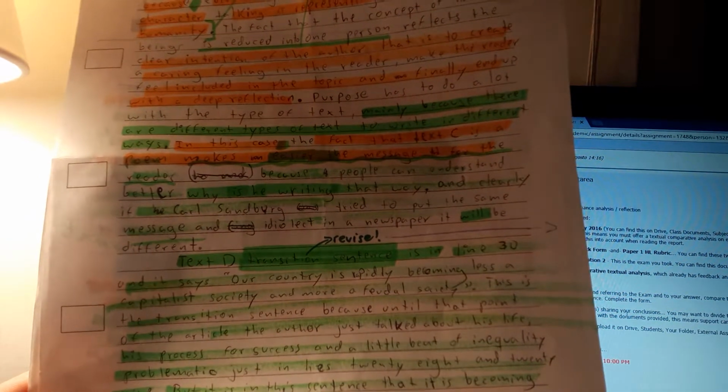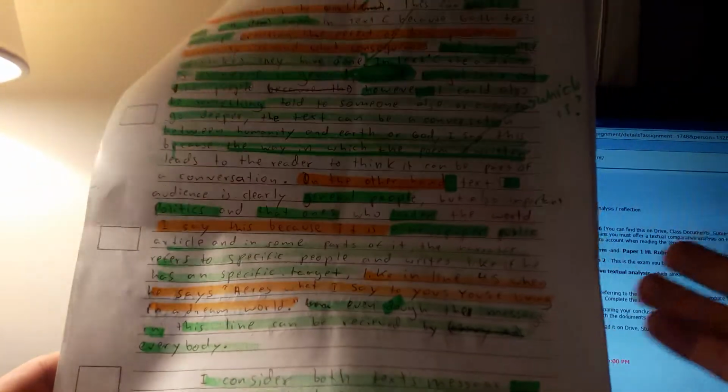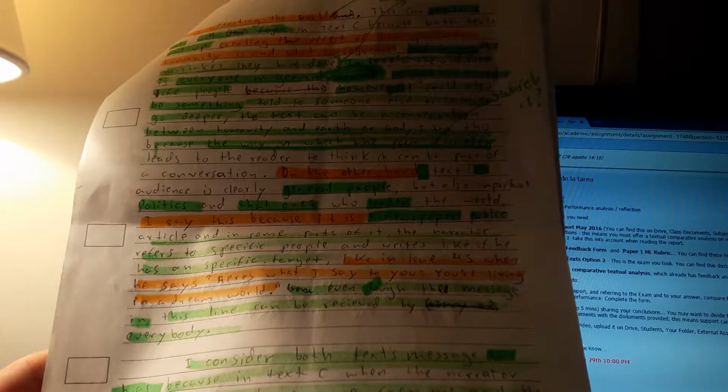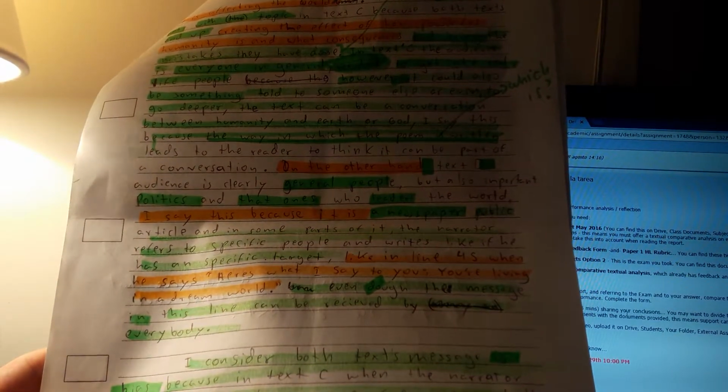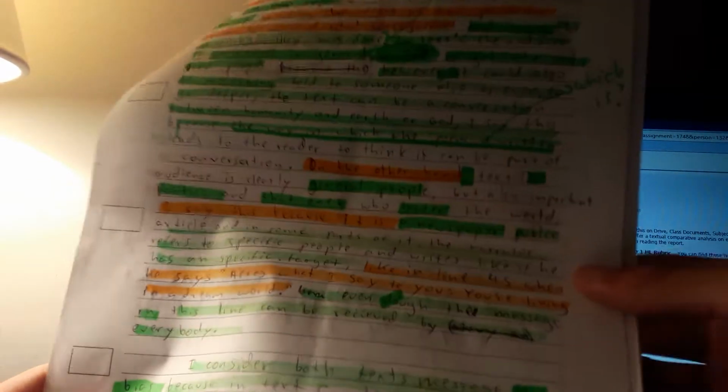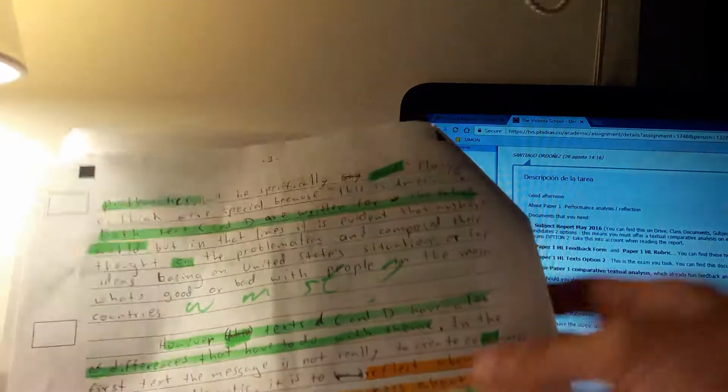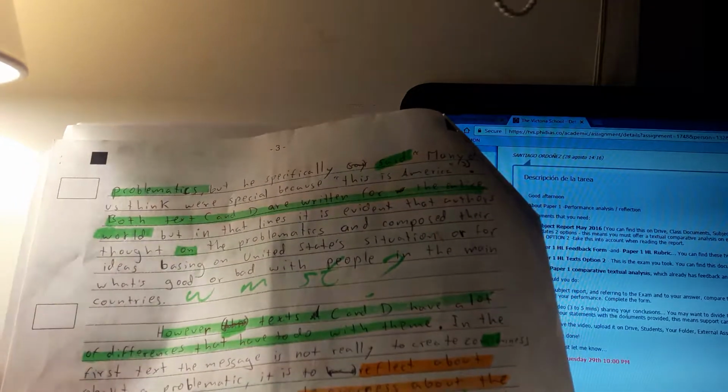You need to read both texts really well to identify things like irony, if it's the case, and I think that's something you can improve.